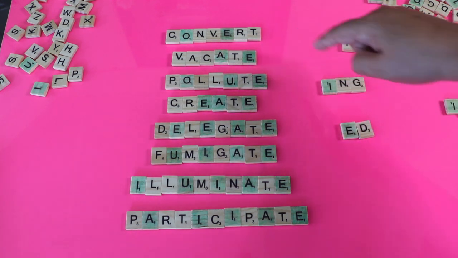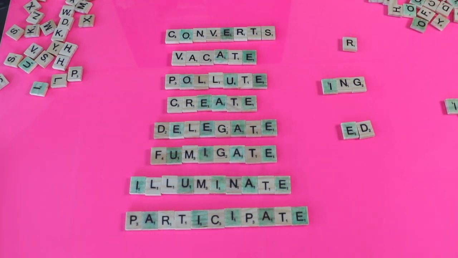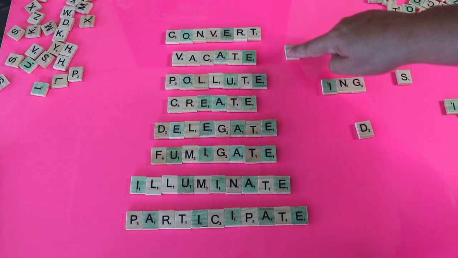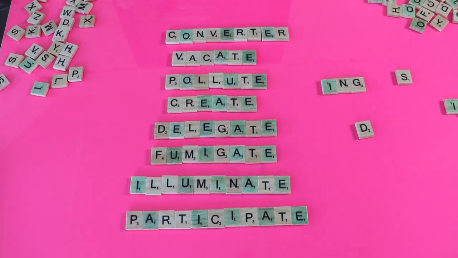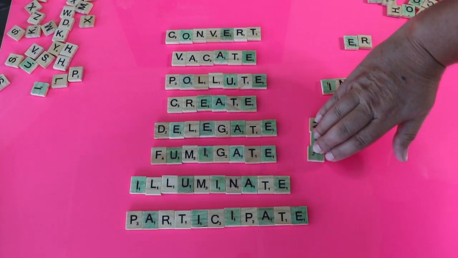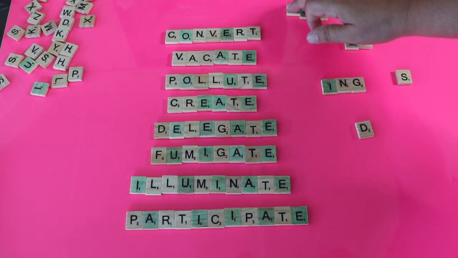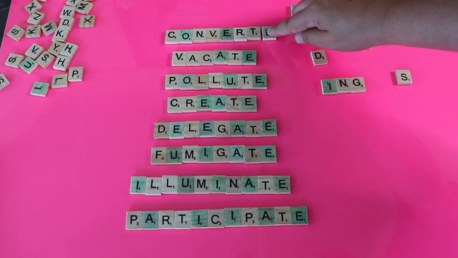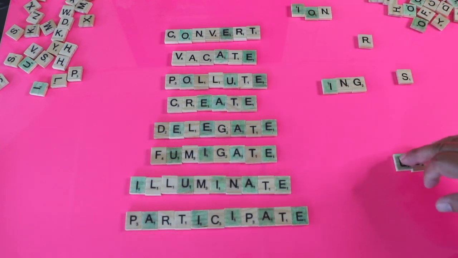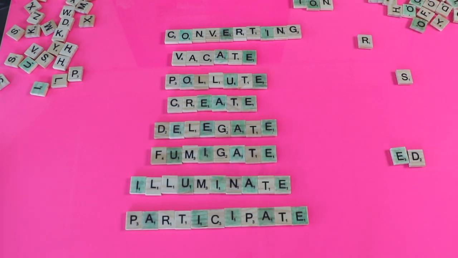So the convert converts, and now she is a converter because she had a conversion after she converted, and she will continue converting if she changes her mind.